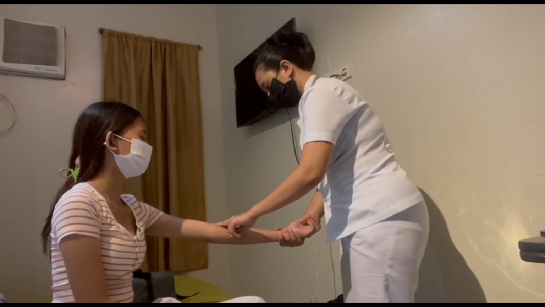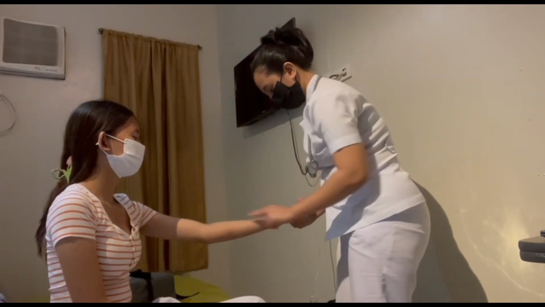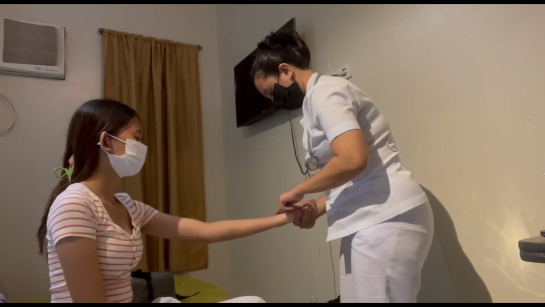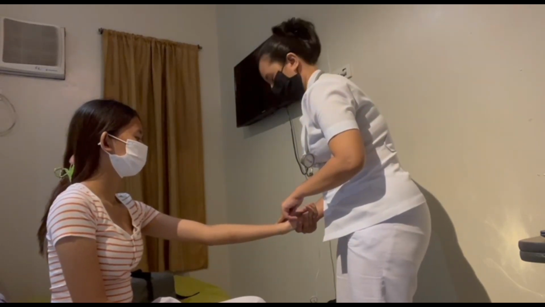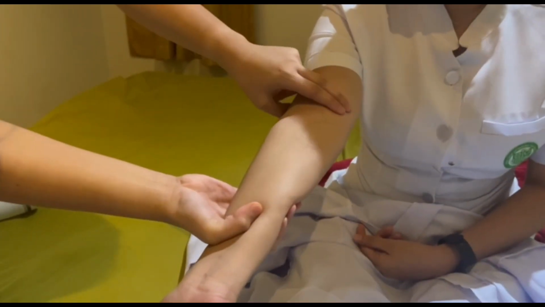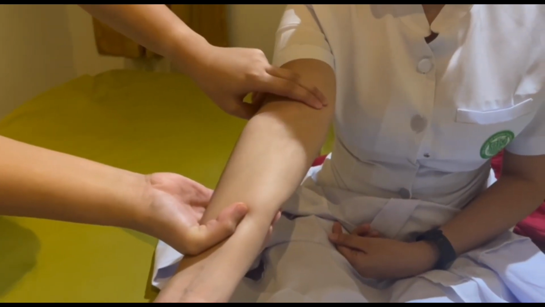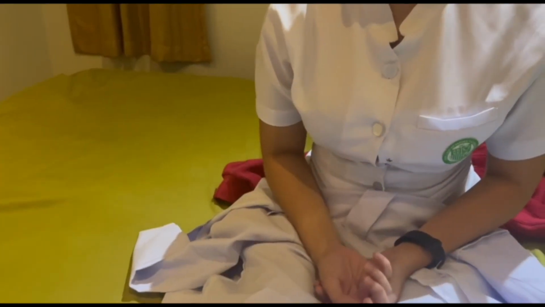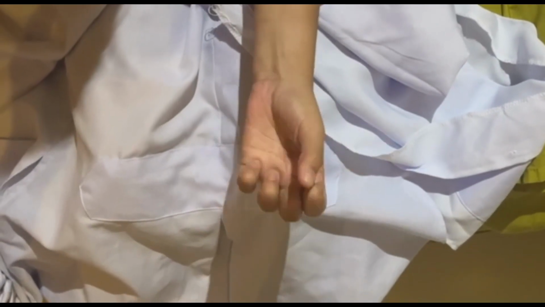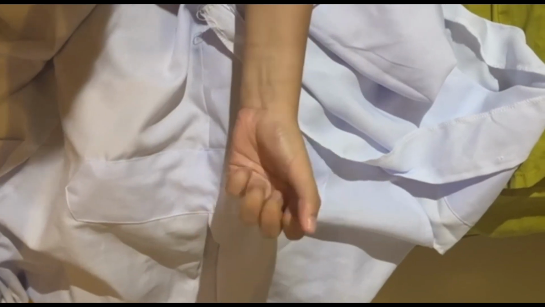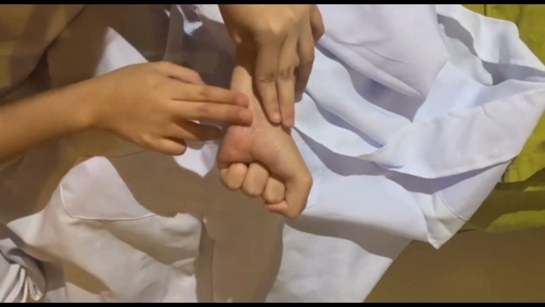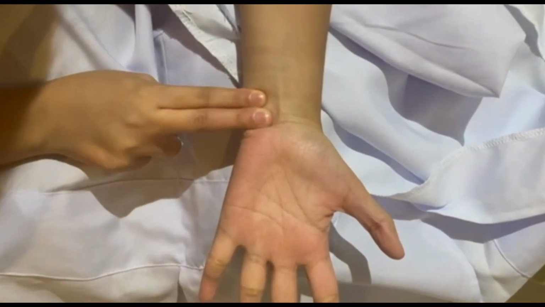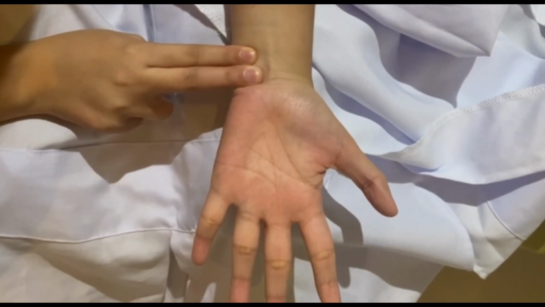Palpate radial, ulnar, and brachial pulses. Palpate epitrochlear lymph nodes behind the elbow in the groove between the biceps and triceps muscles. Perform Allen test by occluding the radial and ulnar arteries and observing the palm pallor. Then release the ulnar artery and watch for color to return to the hand.